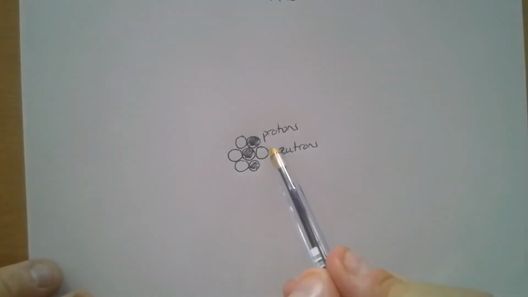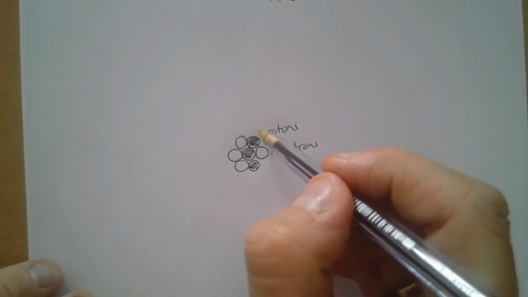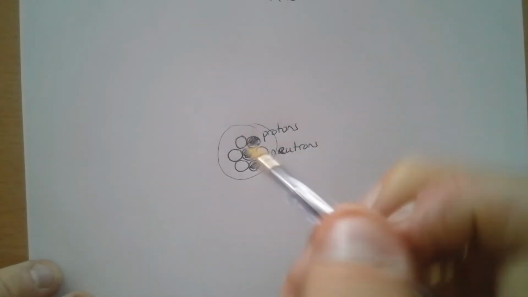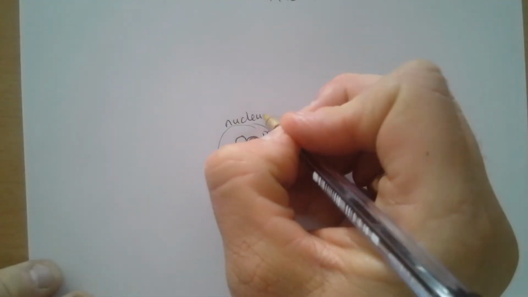So protons and neutrons, and they together make up the nucleus of a lithium atom.